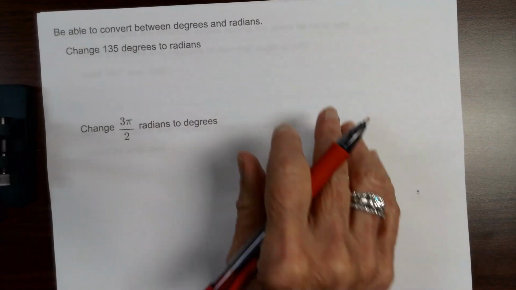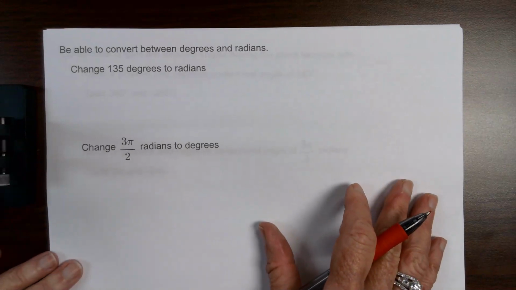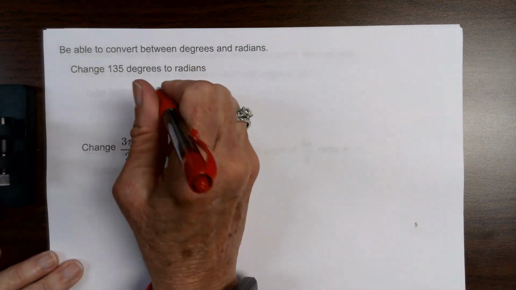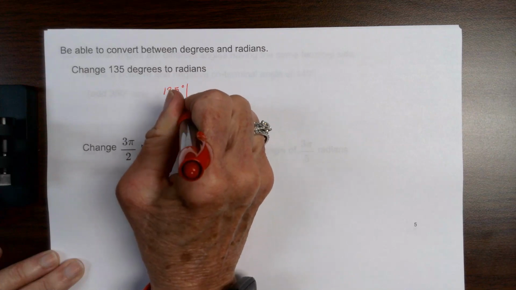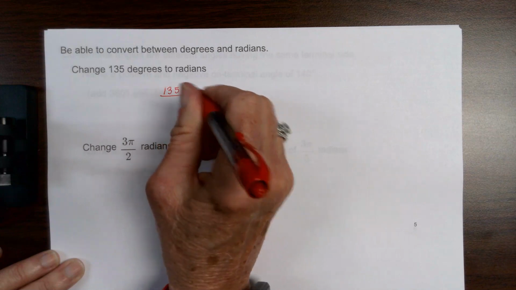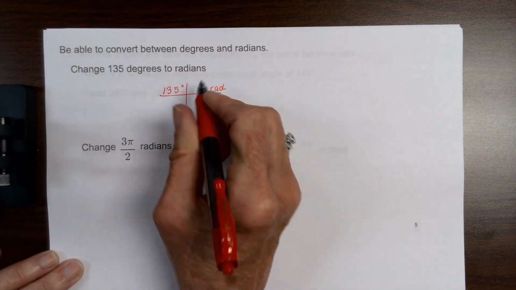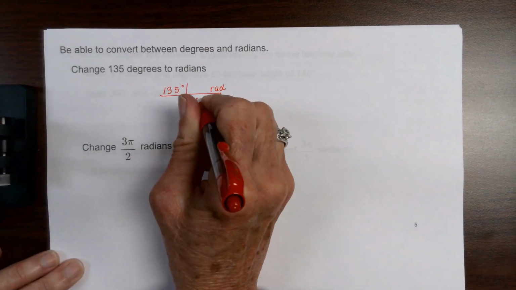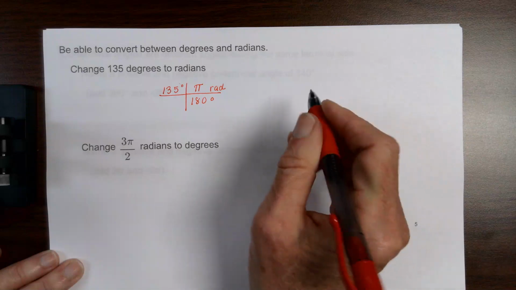You need to be able to convert between degrees and radians. So first I'm going to change from degrees to radians. So I have 135 degrees. So therefore I want the degree on the bottom because I want to be able to get rid of the degrees. And I want the radians on the top. So if you remember, 180 degrees is the same as pi radians.